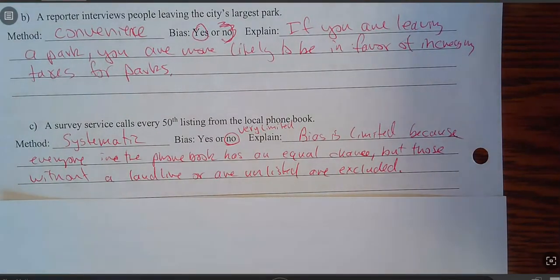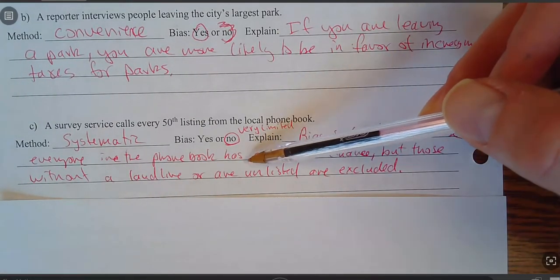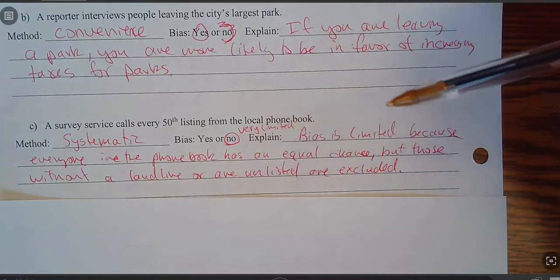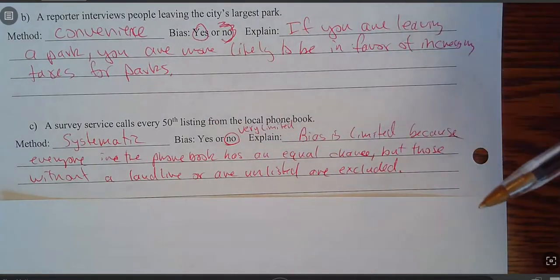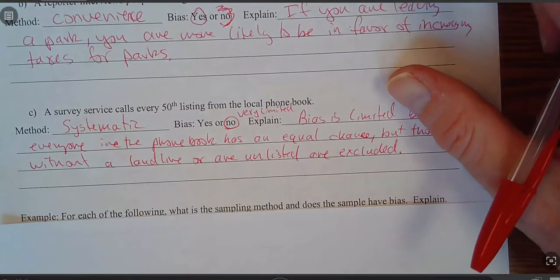You can't avoid bias. It's really very difficult to do. You'd have to somehow find the contact information for everybody in the city, and then pick every 50th person to eliminate a little bit more. But it is systematic, so it's very limited. It's not that there's no bias, but it is very limited.